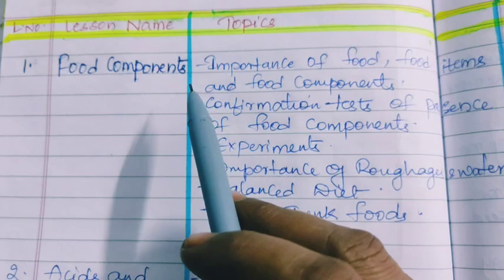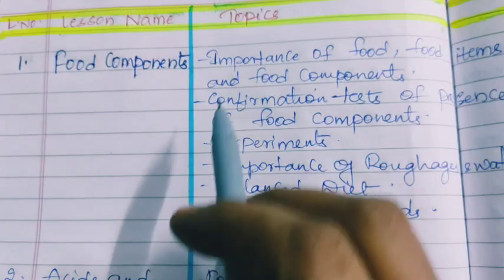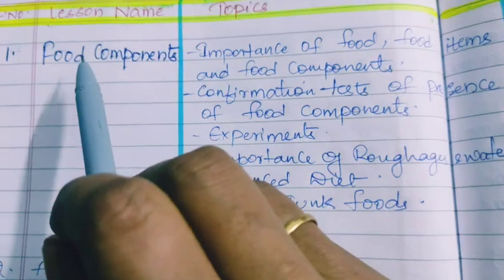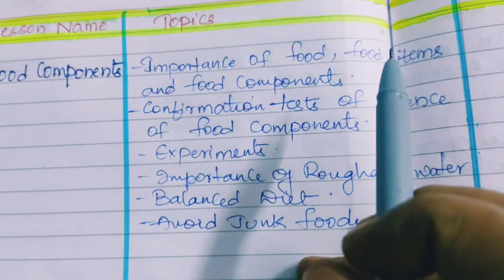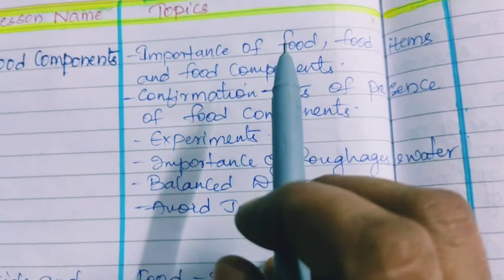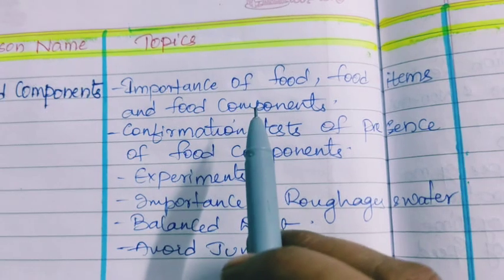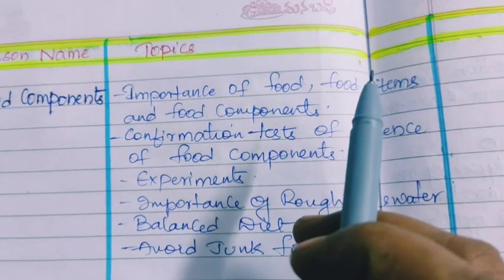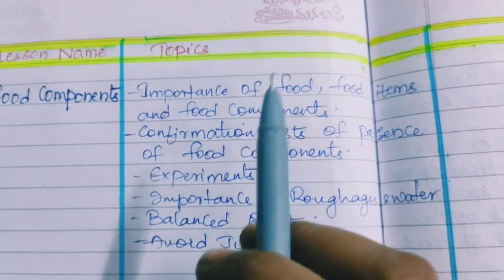Now we are going to revise science lessons for Essay 2 examination. Look at the first lesson, food components. Here we have to learn the importance of food in this lesson, the food items, and the different food components present in the food eaten by us. You should learn that food components are carbohydrates, proteins, fats, roughage or dietary fibers, water, vitamins and minerals, and their importance.